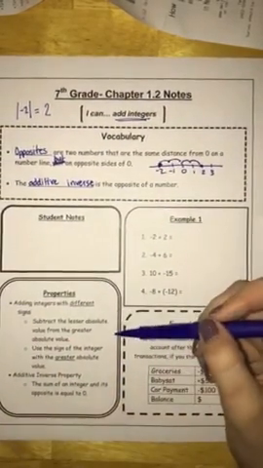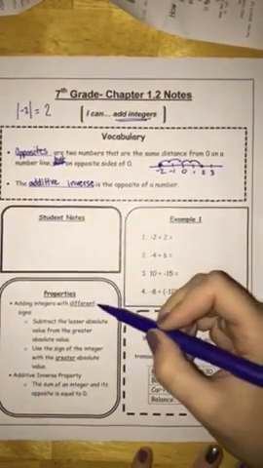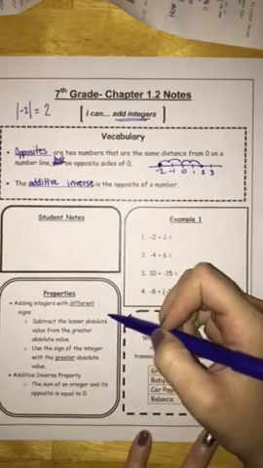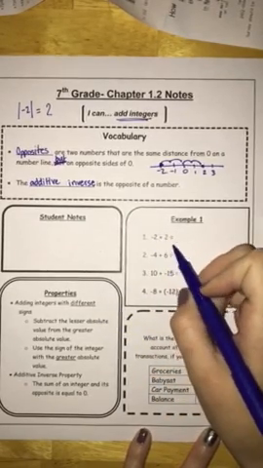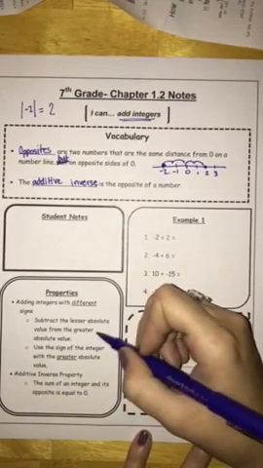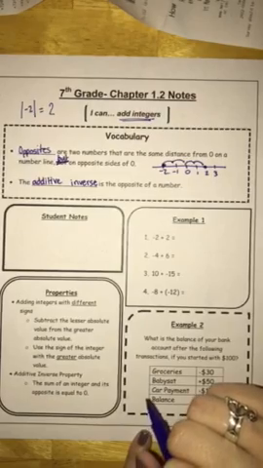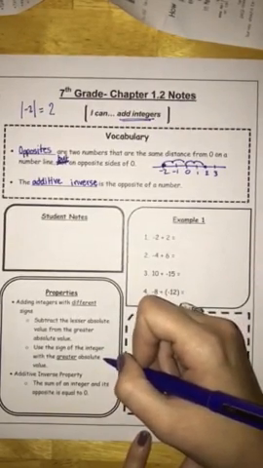When you look down here, here are your properties for today. It says adding integers with different signs. If I am adding 2 numbers with different signs, so one is a negative, one is a positive, I need to subtract their lesser absolute value from the greater absolute value. Then use the sign of the integer with the greater absolute value.